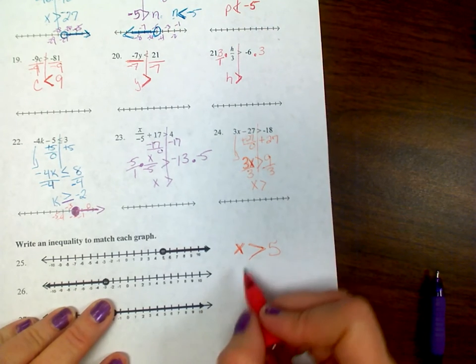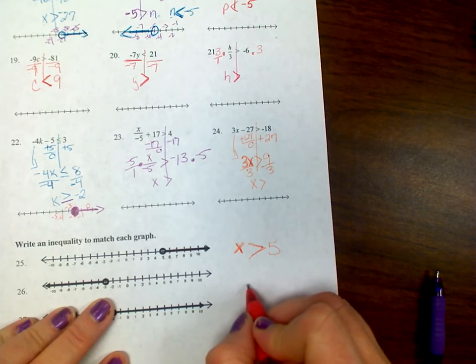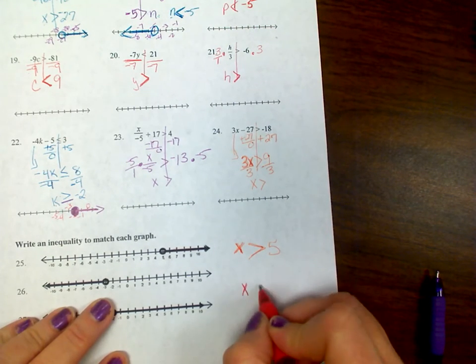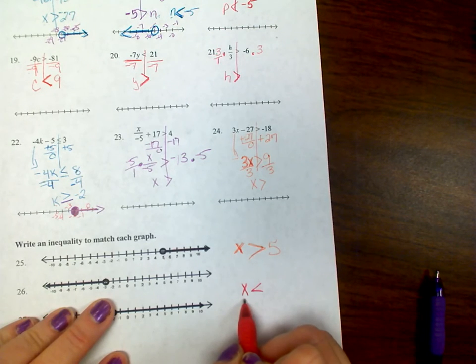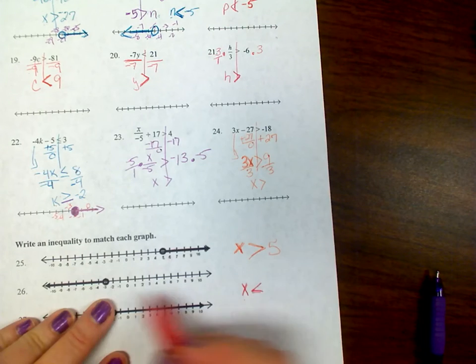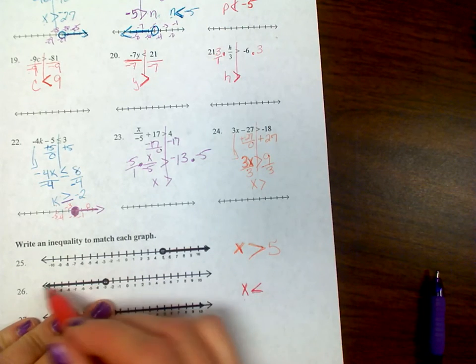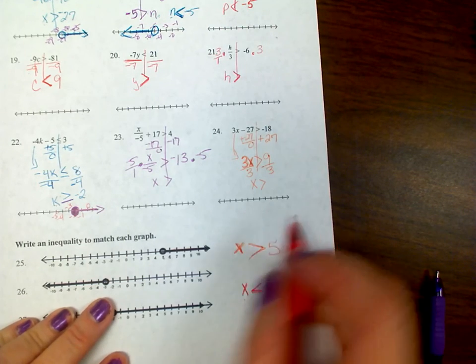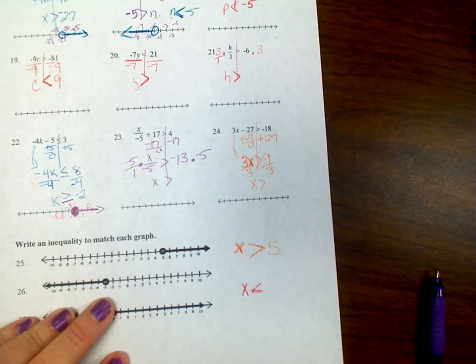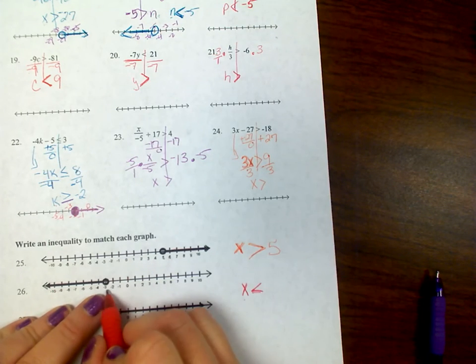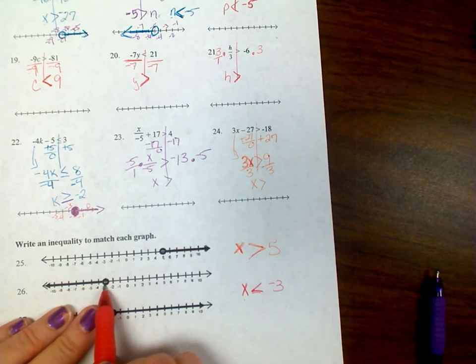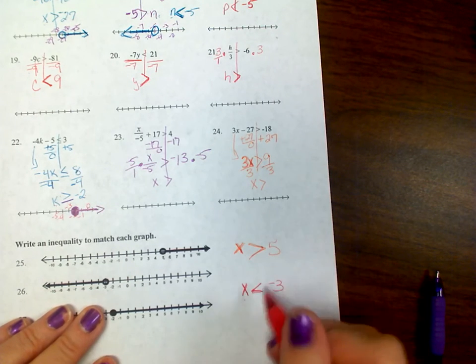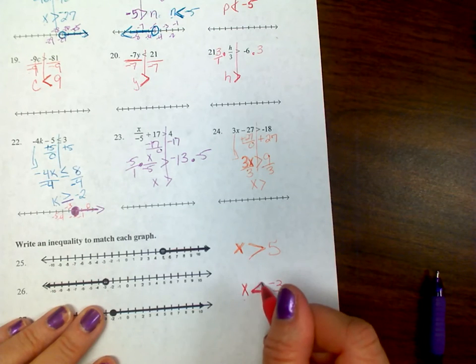So 26, I'm going to put x is less than, because if I have my variable on the left-hand side, my inequality is going to go the direction of the arrow on the line. And it's on negative 3, and it's not colored in, so it can't be equal to. It's just x is less than negative 3.